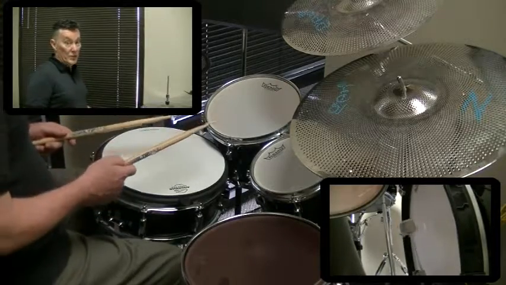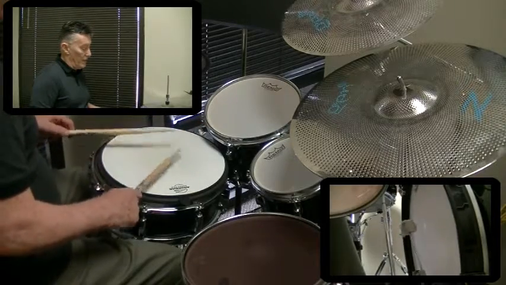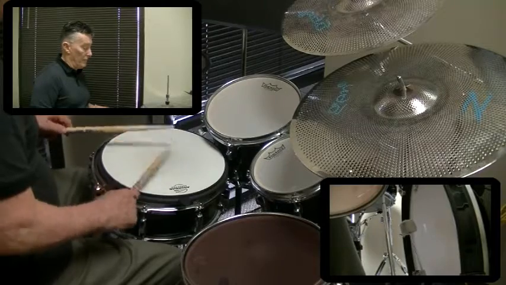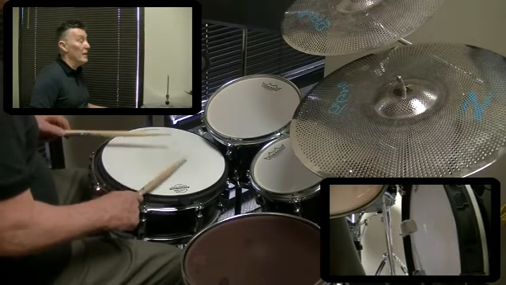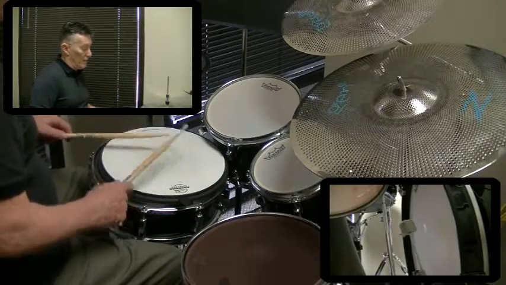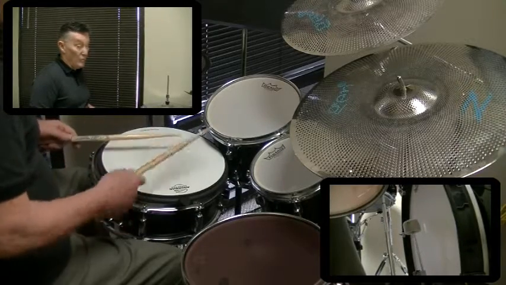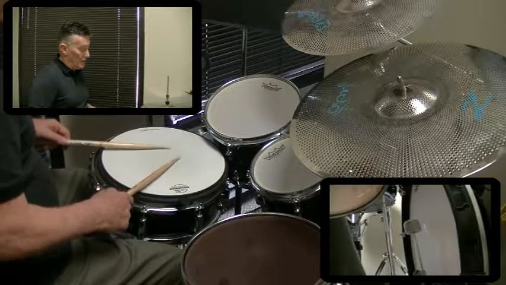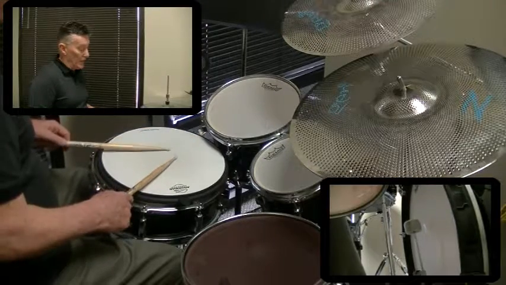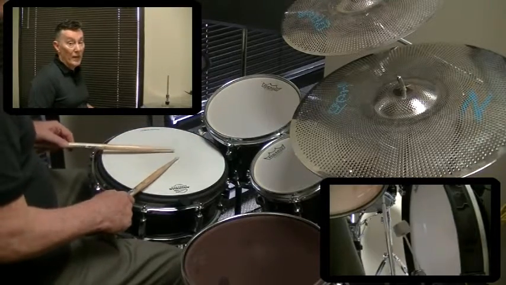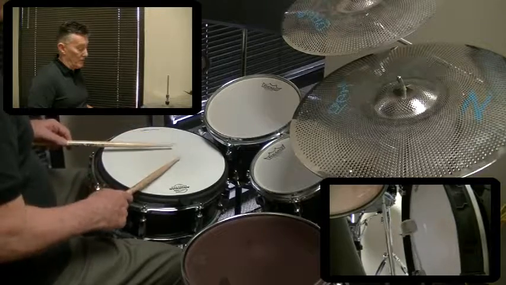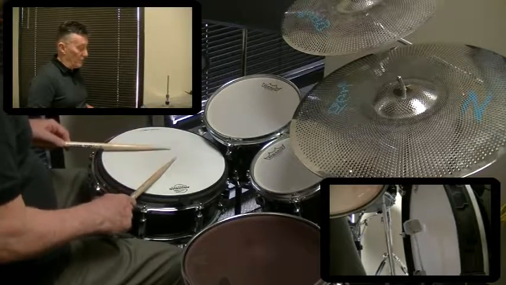If we think in 16th note form, 1E and a 2E and a 3E and a 4E and a, 1E and a 2E and a 3E and a 4E. And we're going to place the accent on 2 and 4. It's important to note that the stick level is the same on the unaccented notes and then slightly higher on the accented note. So the stick is going to do some of the work for us.